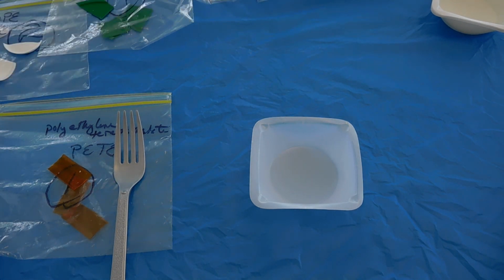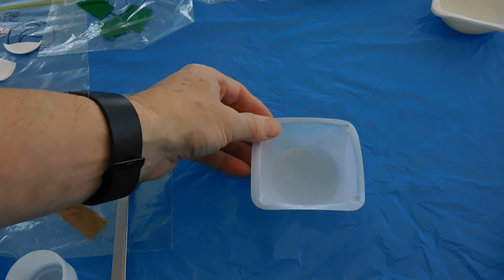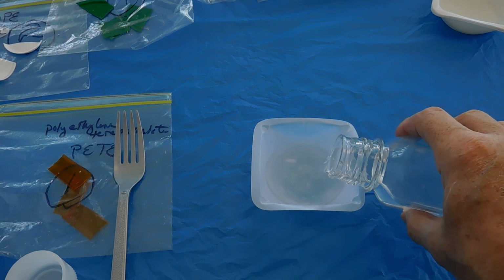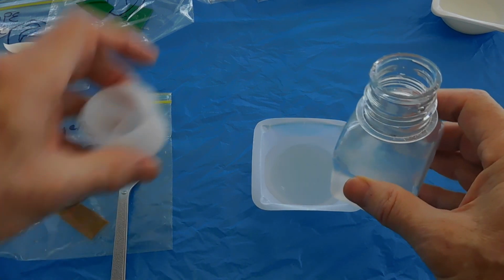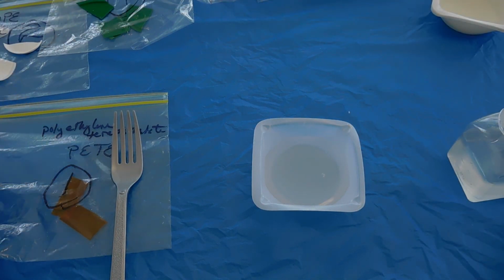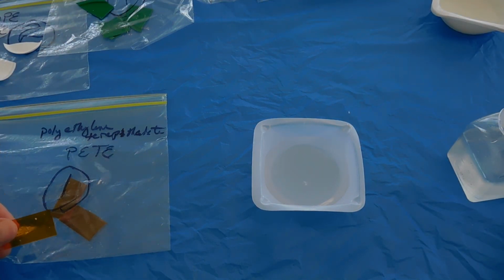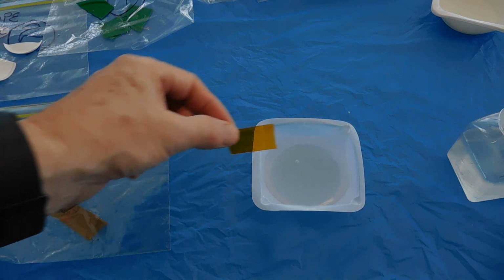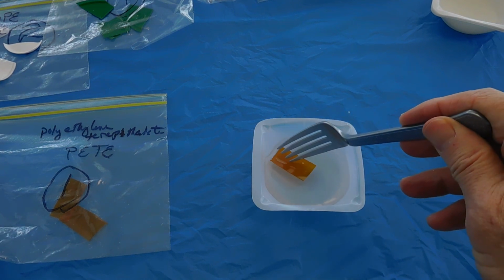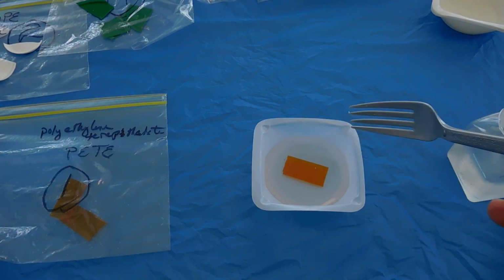We're going to start to distinguish amongst the plastics by first using some salt water that I mentioned. I'm going to pour some salt water in there. I'm going to first take my number 1 plastic, which is polyethylene terephthalate, and put that in the water, and I'm going to push down with a utensil. I'm just using a plastic spoon actually.